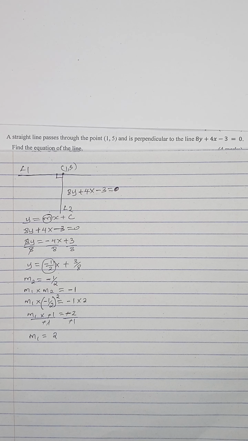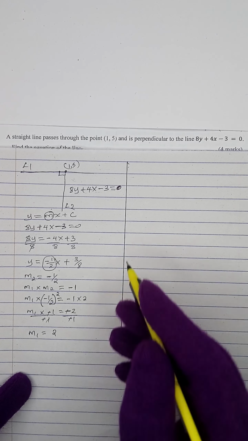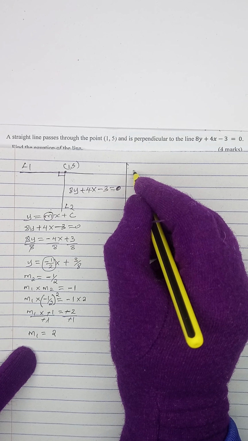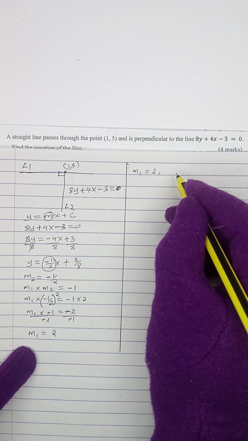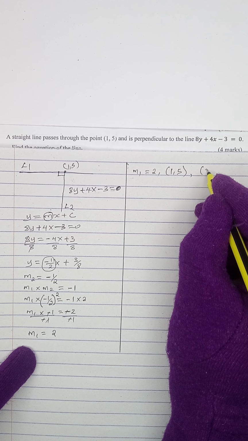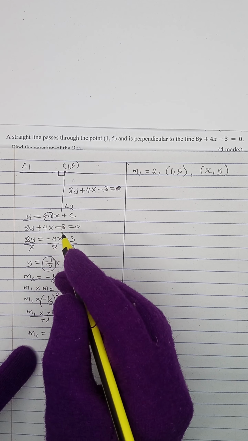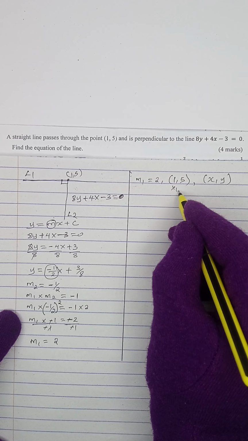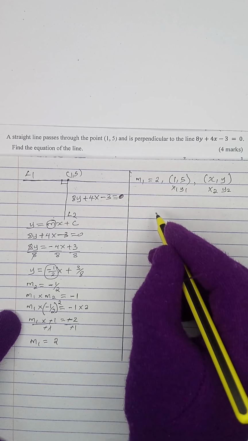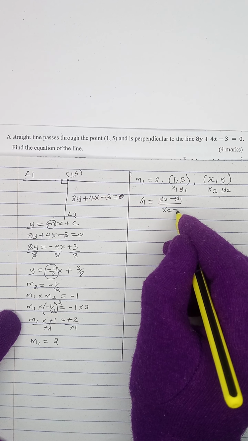So now, for this case, we have our m1 being 2, then one of the points is (1, 5). So our gradient m1 is 2, then one of the points is (1, 5). So we'll use another arbitrary point, let it be (x, y). So that now with the 2 points and the gradient, we can find the equation. So we'll say let this first point be (x1, y1), let the second point be (x2, y2). Then we will use the formula to obtain gradient. You take y2 minus y1 all over x2 minus x1.